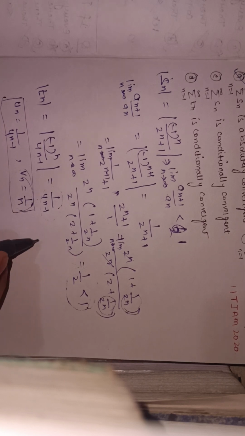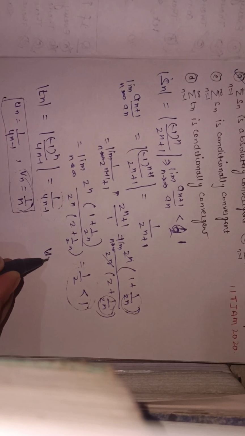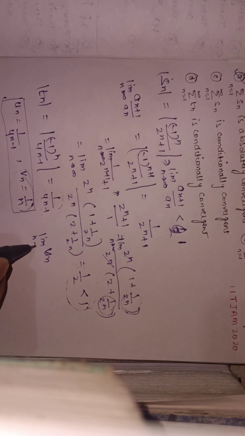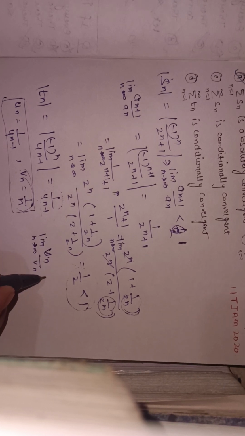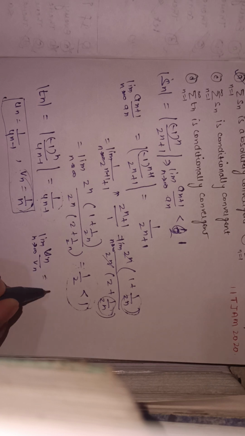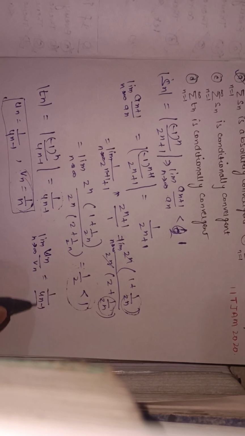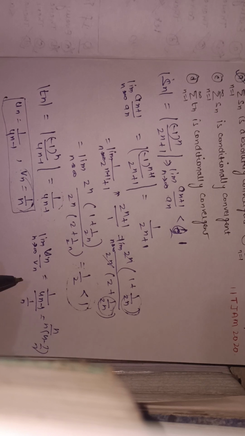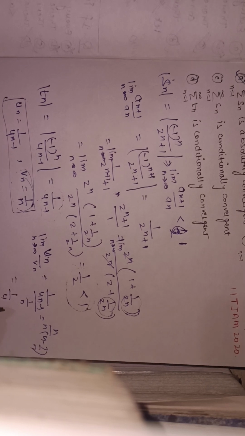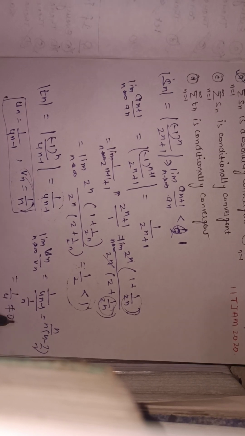So if we compare, limit n tends to infinity, un upon vn, this is what? 1 upon 4n minus 1 upon 1 upon n, which is equal to n upon n into 4 minus 1 upon n, which is equal to 1 upon 4, which is a non-zero positive value.